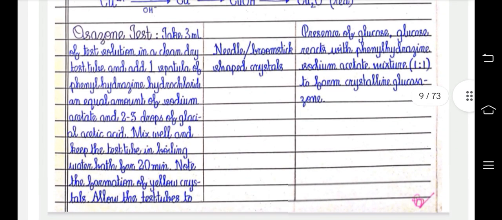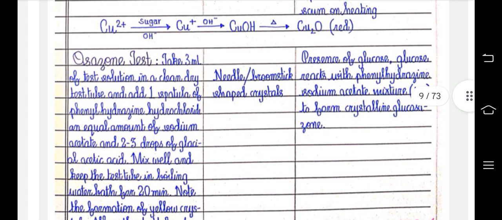Okay. You can see needle or broomstick shaped crystals. Presence of glucose. Glucose reacts with the phenylhydrazine and sodium acetate mixture in a 1:1 ratio to form crystalline glucosazone.